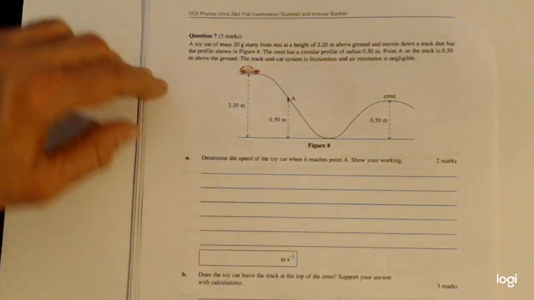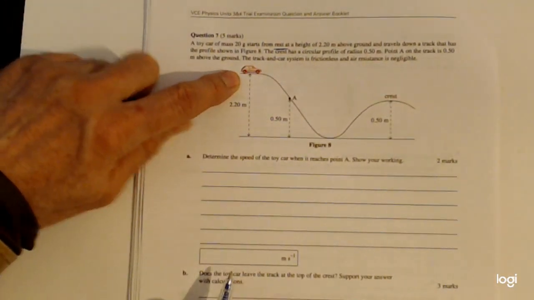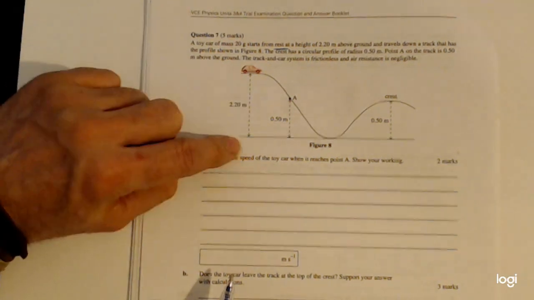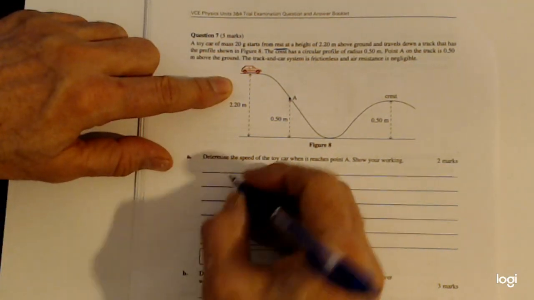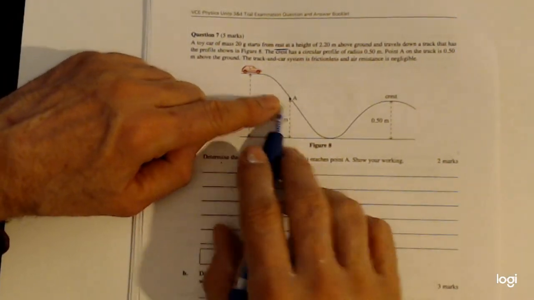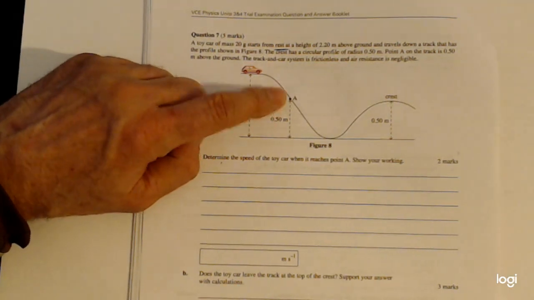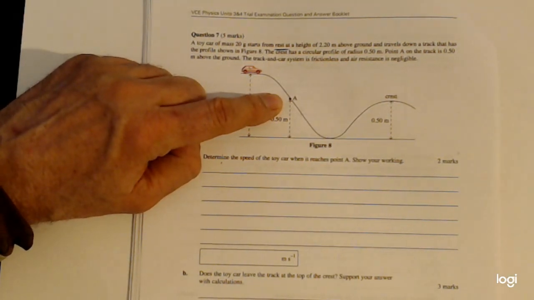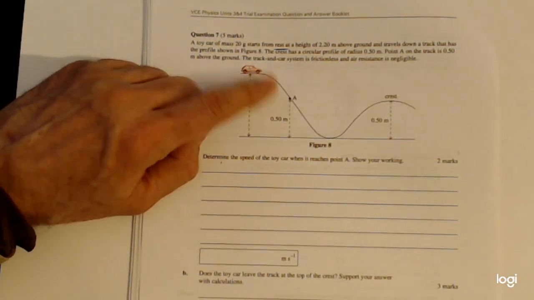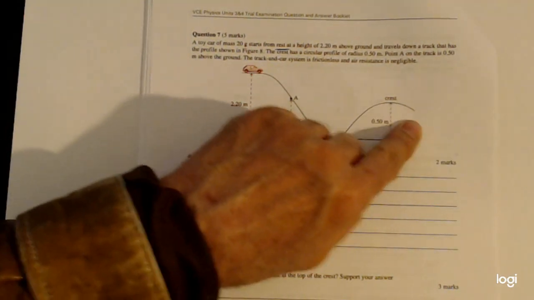Show your working. It is at rest. It's not moving up there, so the only energy it has is gravitational potential energy, so that's mgh. Down here, it's moving as well, and it still has some height, so it has gravitational potential energy and kinetic energy. However, the total of those two will add up to that one, because the total amount of energy that the car has at any point should stay the same.